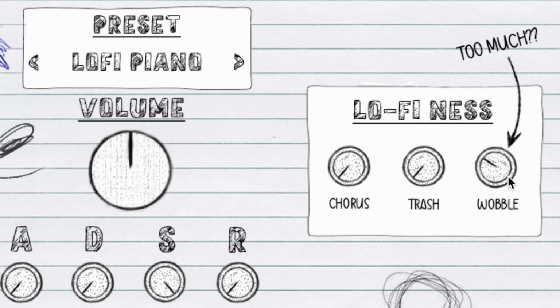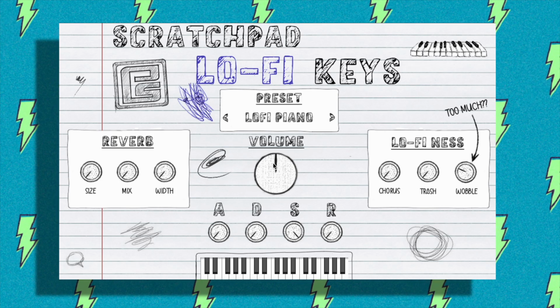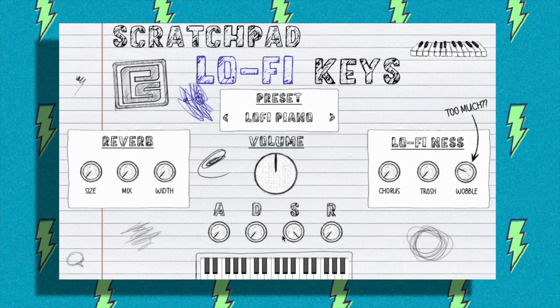But yeah, it gets really weird after that point. In the middle, you have the overall volume button, and at the bottom, you have the ADSR.